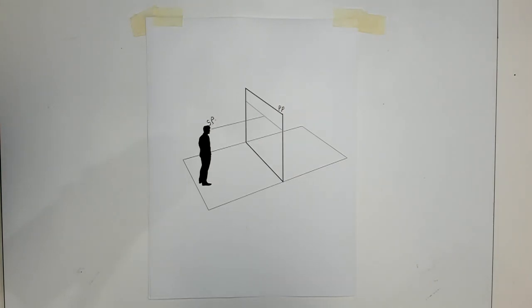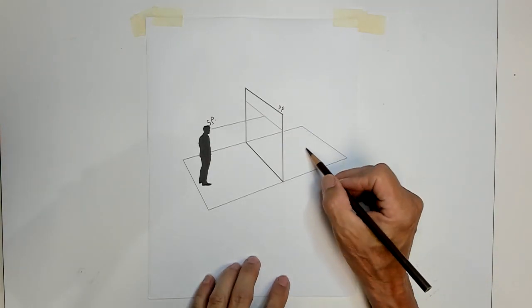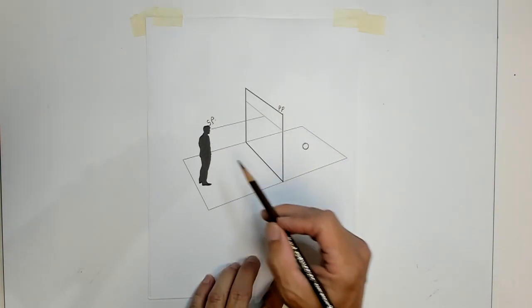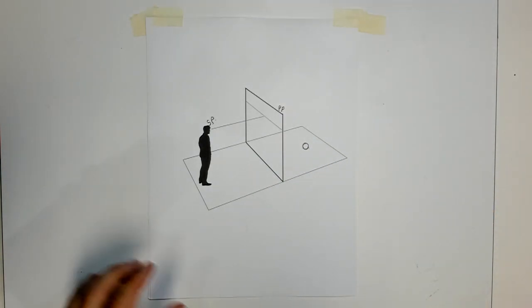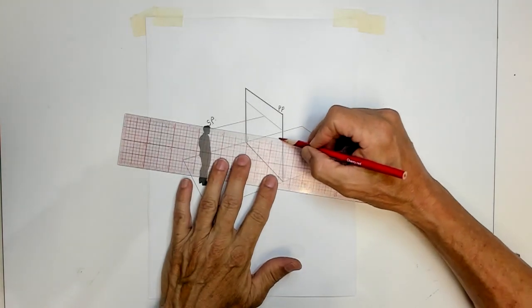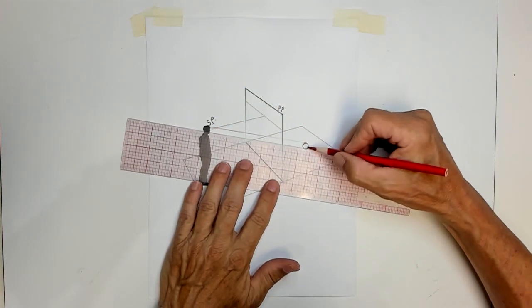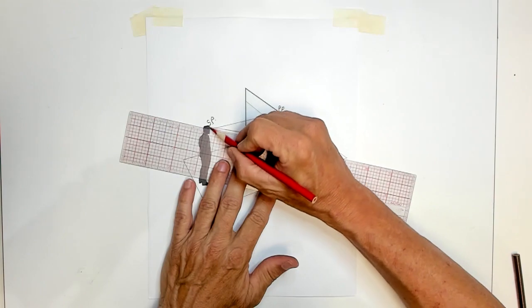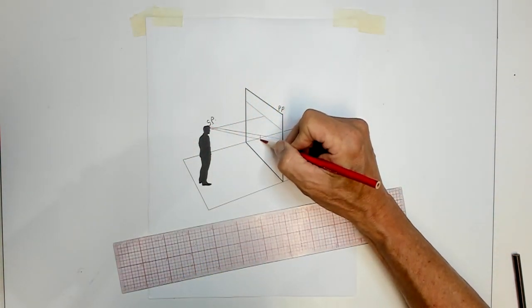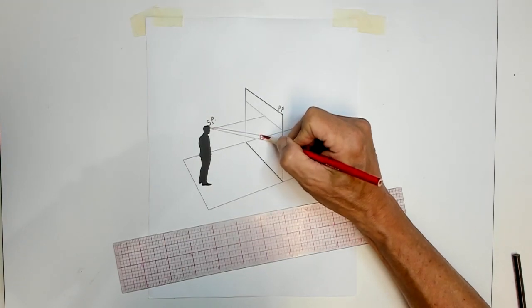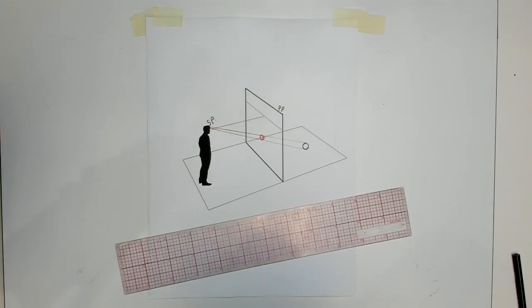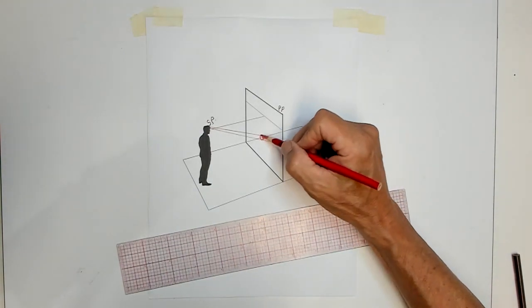Here's how that works. If you had something here, I'm just going to put a circle, and this viewer was to draw this circle. Here is the line of sight. This goes to the viewer's eye. And if they trace the circle on this picture plane, it would be like that. This is the visual pyramid. And this is what the circle would look like.